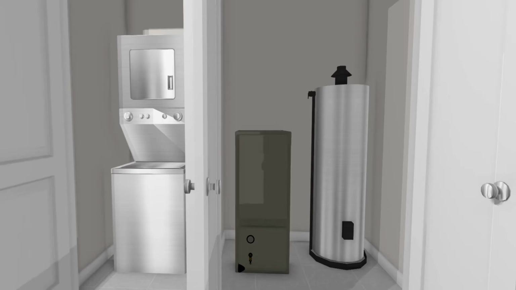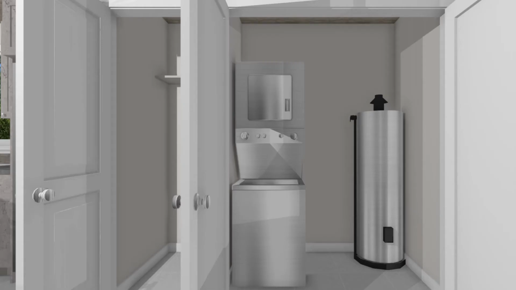Under Plan 1 with the conventional air conditioning and heating, a closet for a small stackable washer-dryer, and a closet for the furnace and water heater. Under Plan 2 with the ductless air conditioning and heating system, a coat closet, and a closet for a small stackable washer-dryer and water heater.